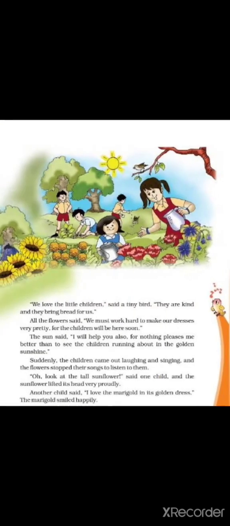And when these flowers and plants were talking about these children, immediately a small, tiny bird said, "We love the little children. They are kind and they bring bread for us." Not only watering the plants, the small children were also so kind towards these birds, because they bring bread to feed them. The small little bird was feeling so happy about these children because they feed it with bread. And immediately all the flowers said, "We must work hard to make our dresses very pretty, for the children will be here soon."